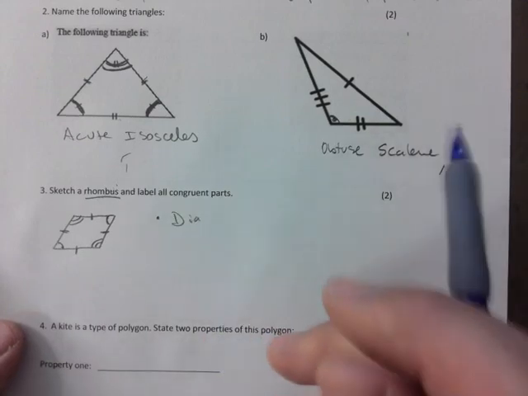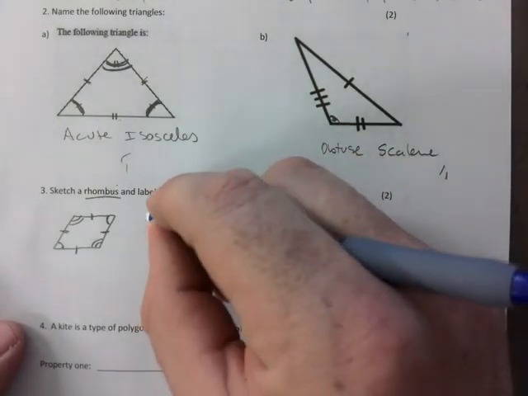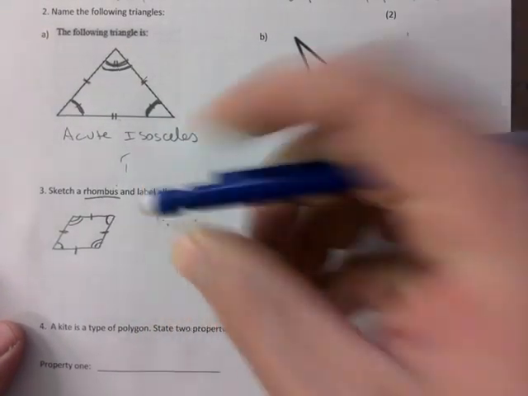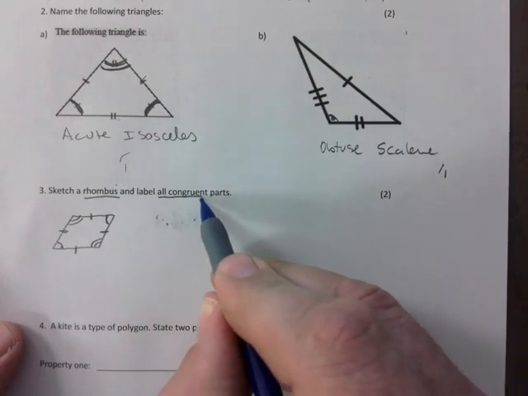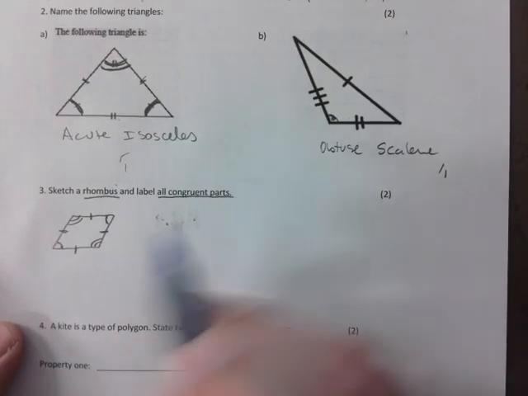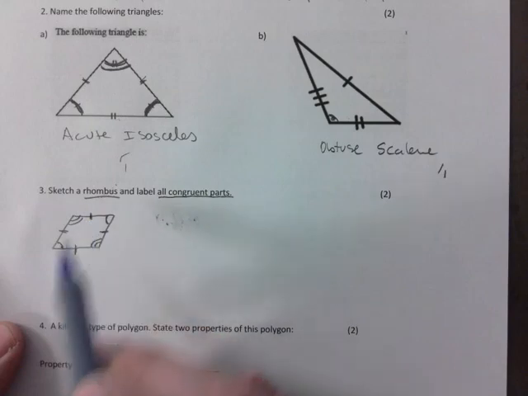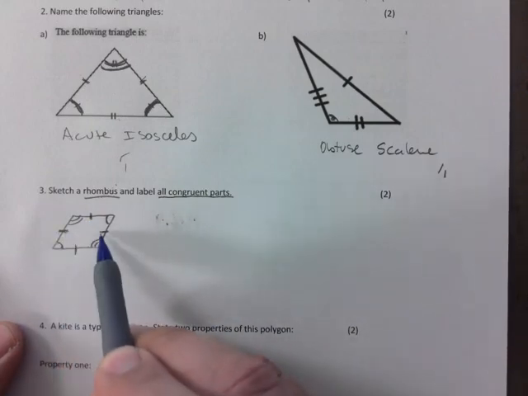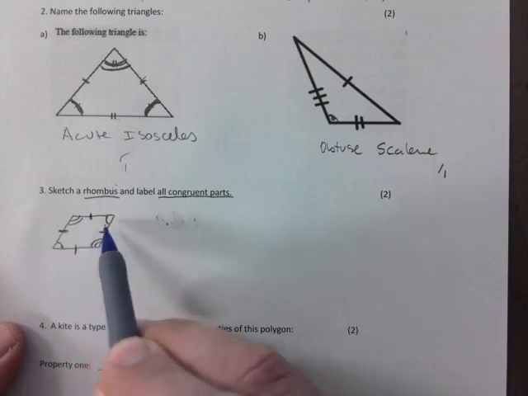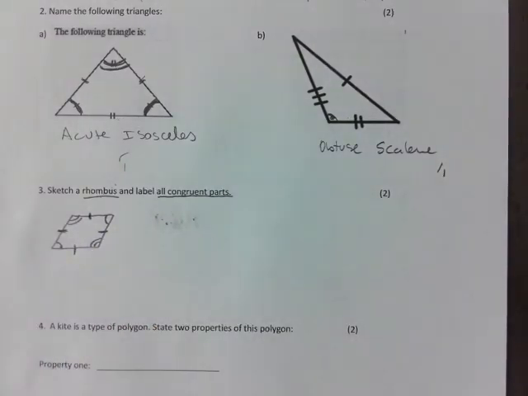Oh, wait. The wording. I'm glad I read it again. What does it say for us to do? All congruent parts. All the things that are equal to each other. All right, so technically only, not just any properties, but anything that's equal. So the 4 sides and the angles, that's it. The diagonals are not congruent. One is longer than the other. And so that's all you've got there.